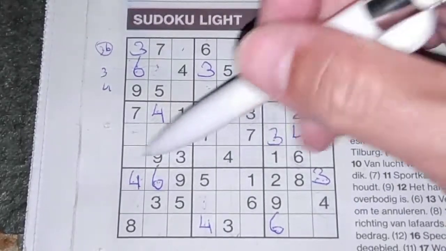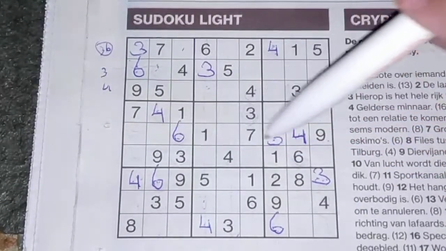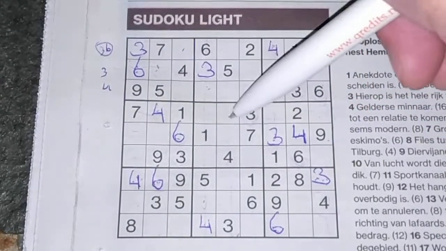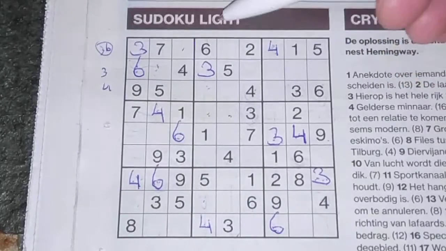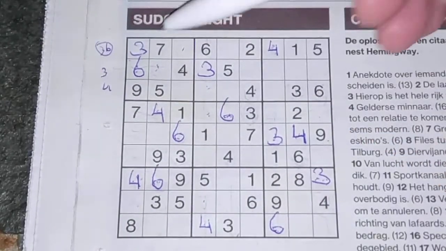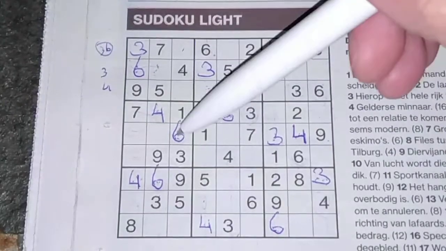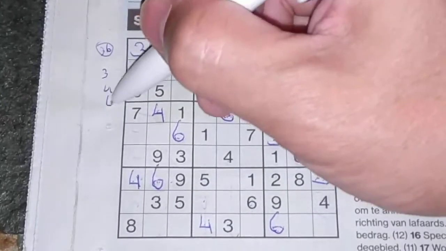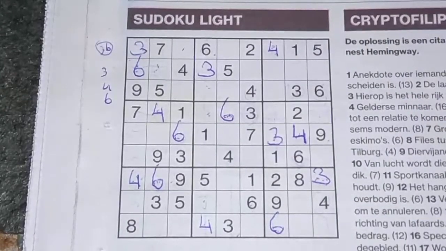6 in this row, 6 in the middle row, so in the row above, the only 2 places for the 6 are here or there. We see here 6, no 6 there, 6 should be here. And all the 6s are used, I can see. Yes, alright.